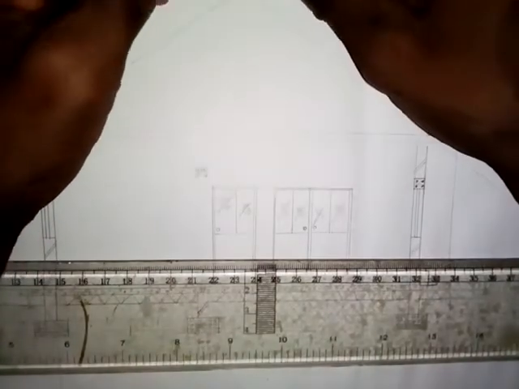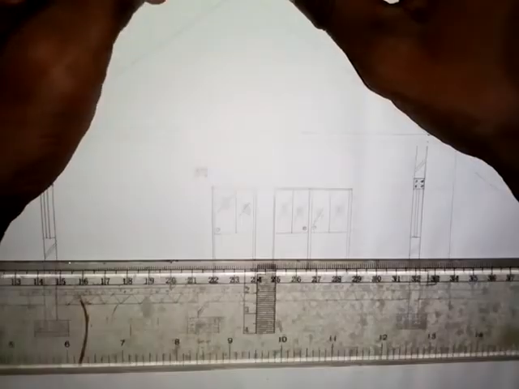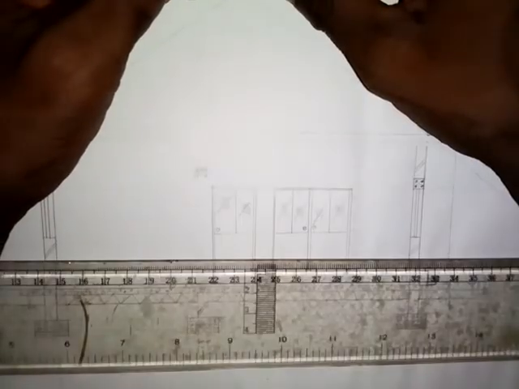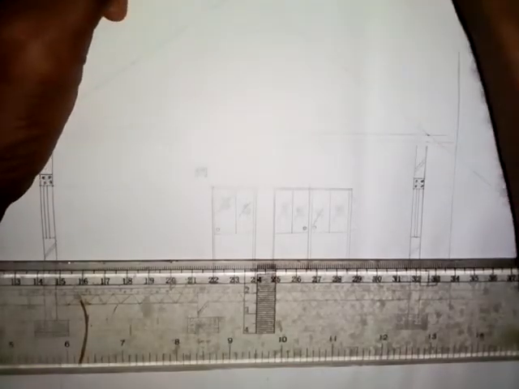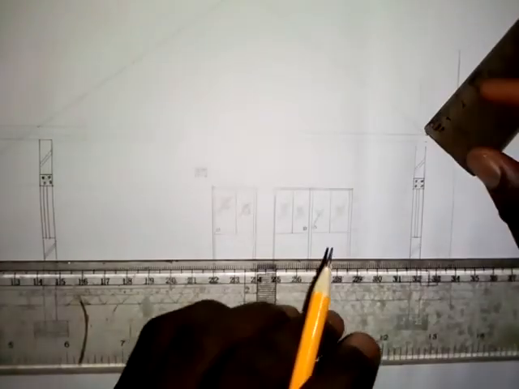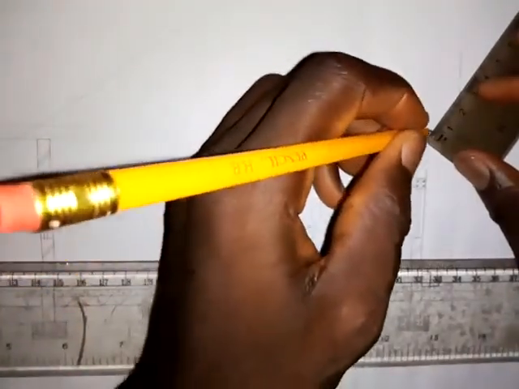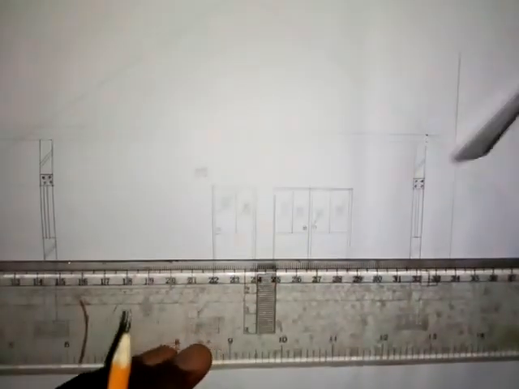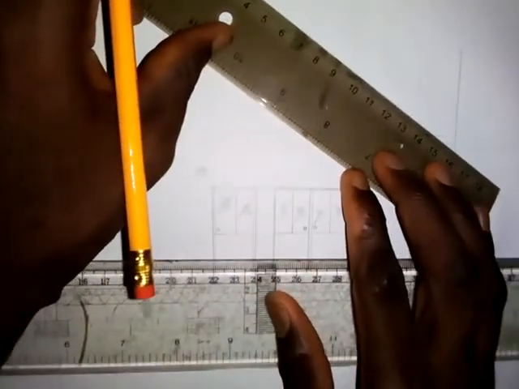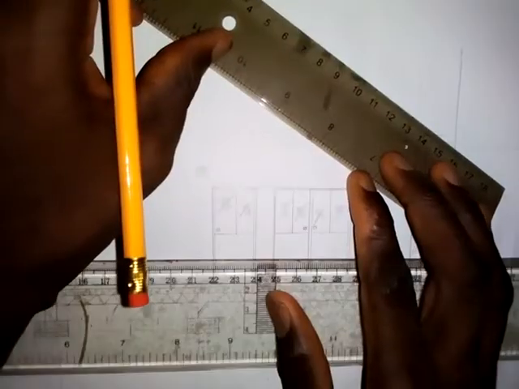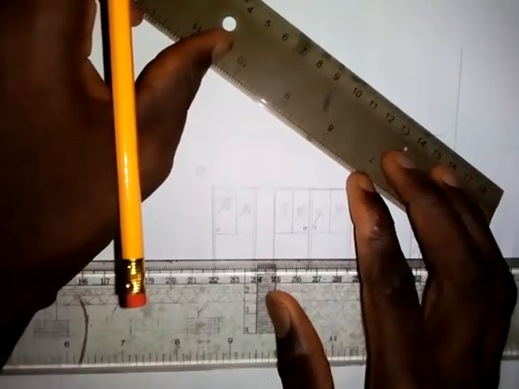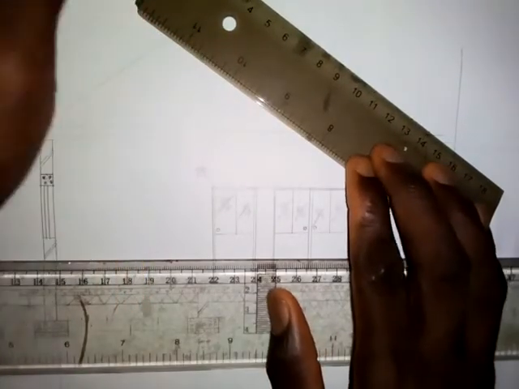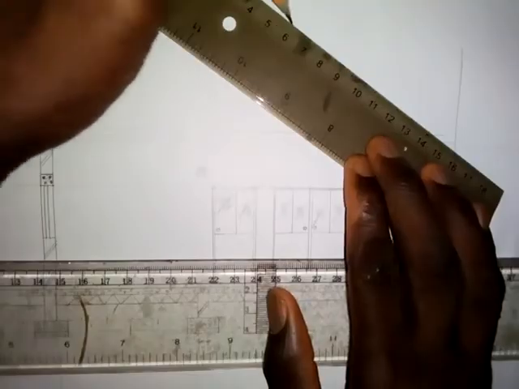Then I will take a measurement of about 2 mm and draw a line like this.